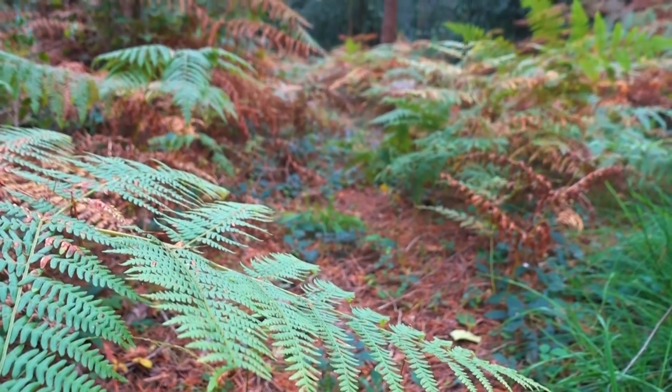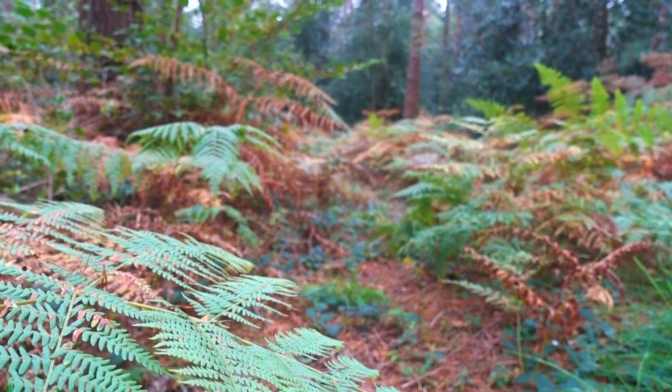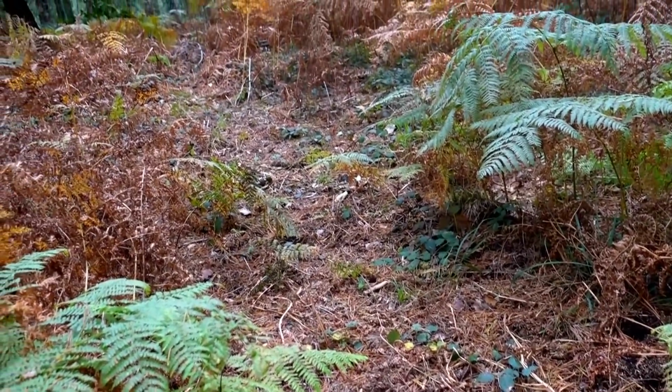The real beauty and magic of this place lies in the little paths that are nestled within the ferns. When you travel down one of these paths, you never really know where you're going to end up, unless of course you know the woods back to front, like me. Today we're going to travel down some of those paths, see where we end up, and also I'm going to show you my inspiration for my Halloween decorations.